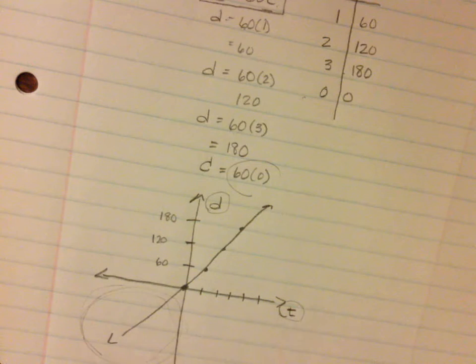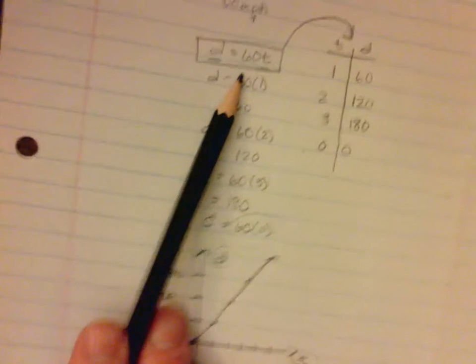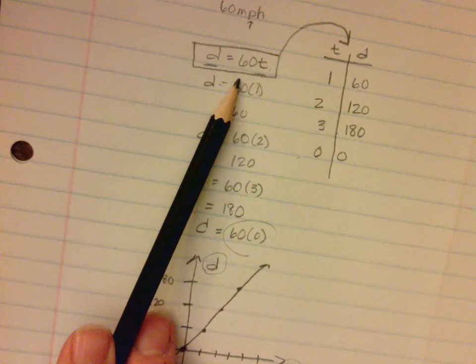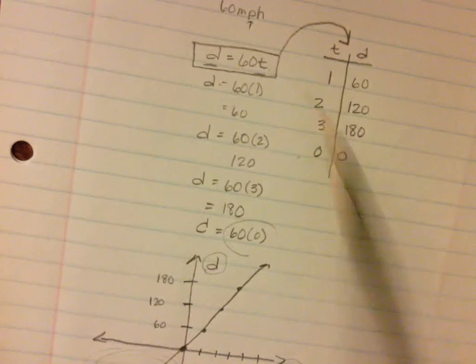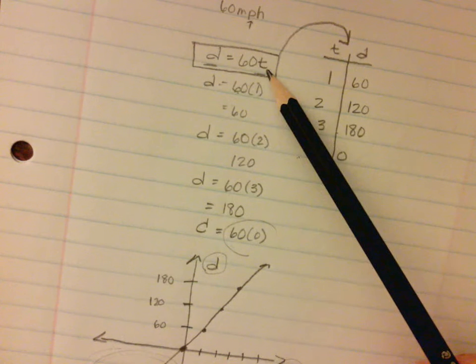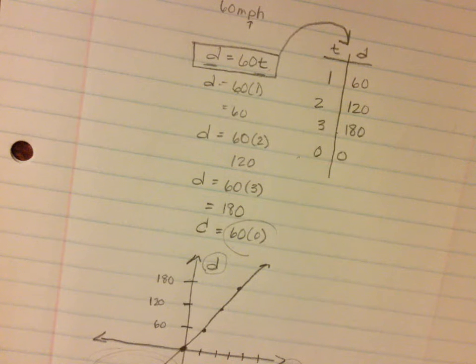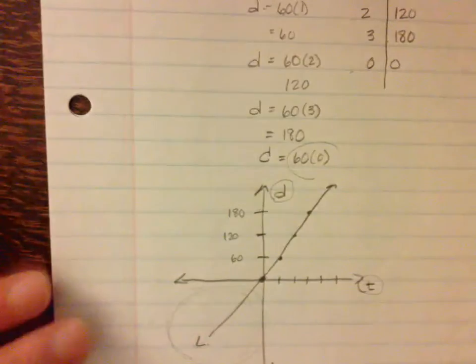But mathematically, it would make sense to go ahead and graph this part, because I really could insert negative numbers and get out negative numbers, even though it doesn't make sense in the context of the problem. So what we notice is we have something called direct variation.